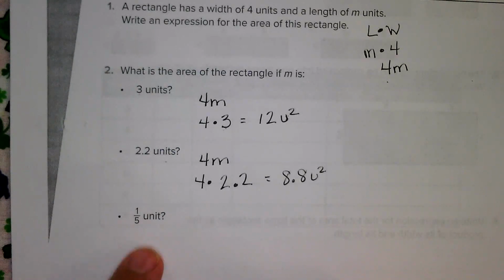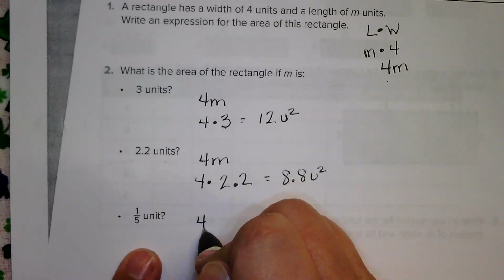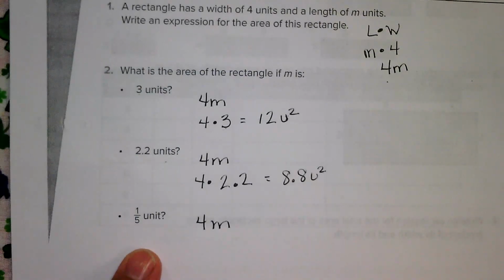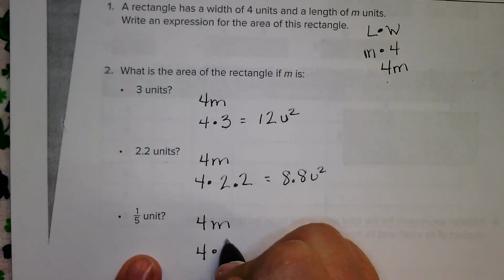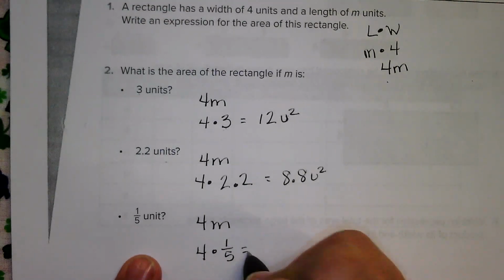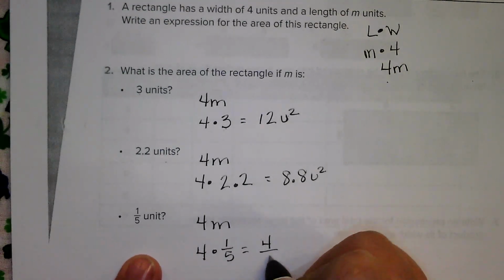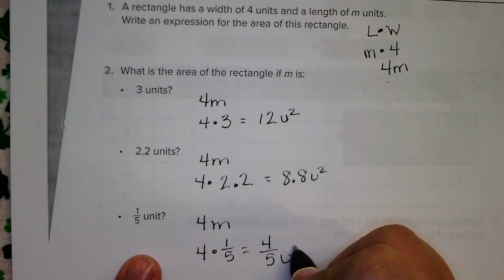Don't forget to get your calculator and try these calculations yourself. 4m, go ahead and give this one a try. You should have had 4 times 1/5, which resulted in 4/5 units squared.